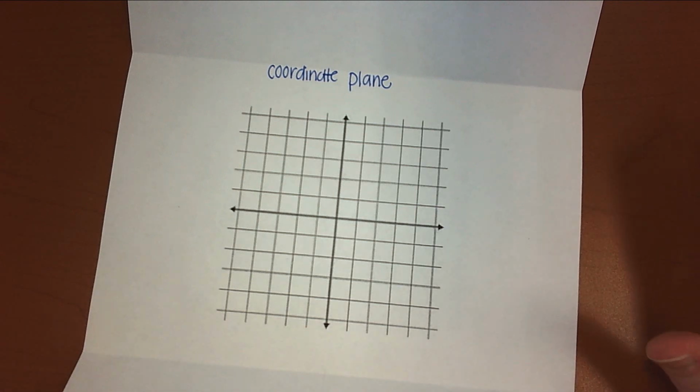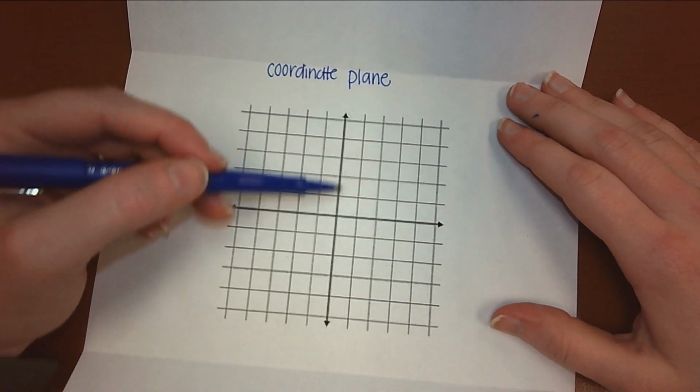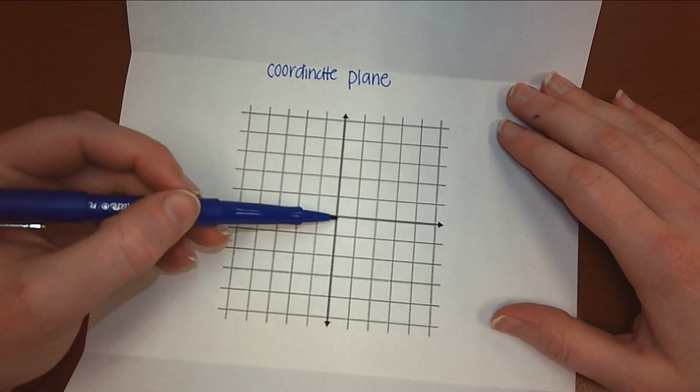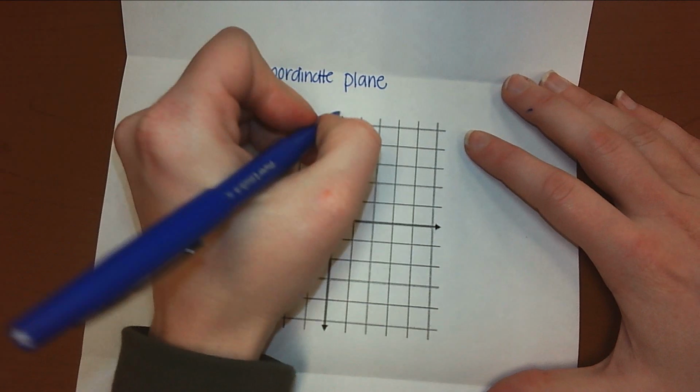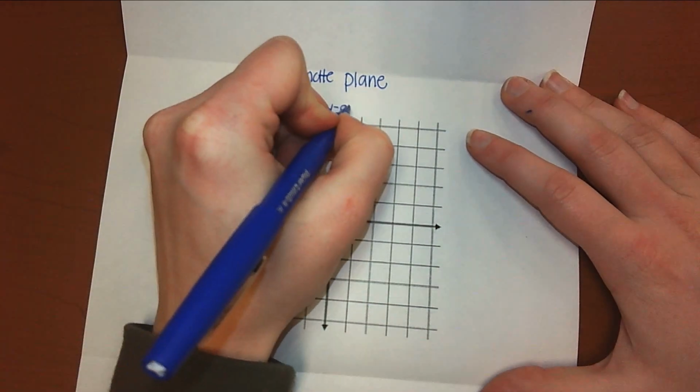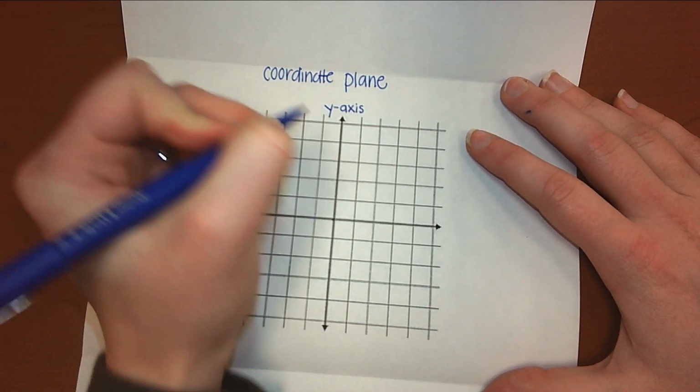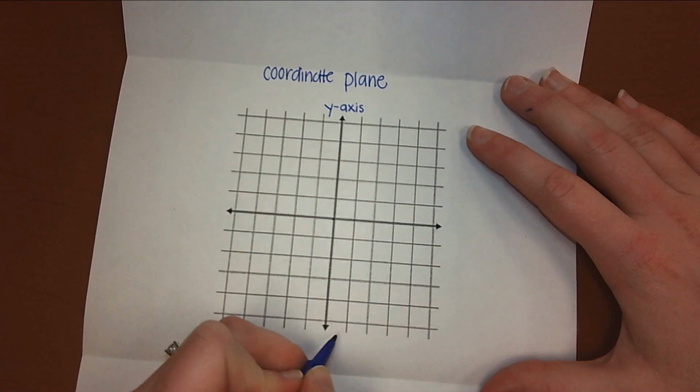And within the coordinate plane, there are 7 locations. And so I'm going to talk about those 7 locations right now. And I'm going to start with these 2 big lines that go through, that intersect here in the middle. The first line that goes up and down is what we call the y-axis. So that's the first location on our coordinate plane. One location is the y-axis.